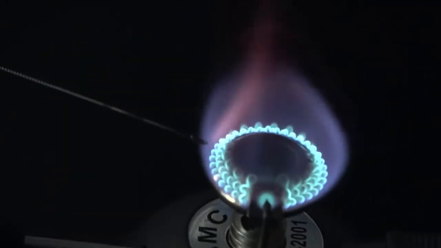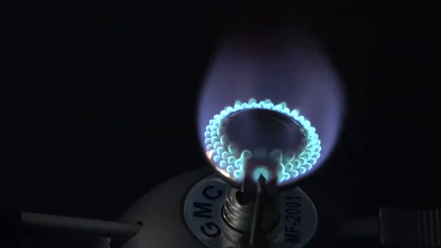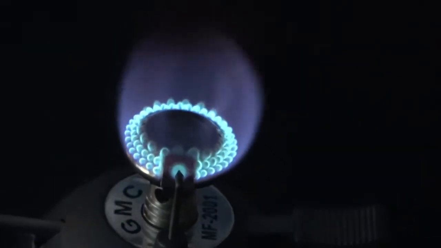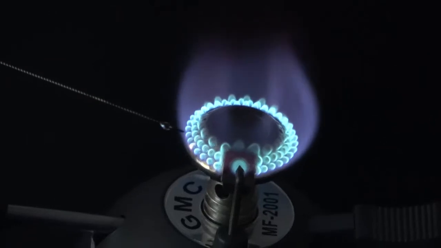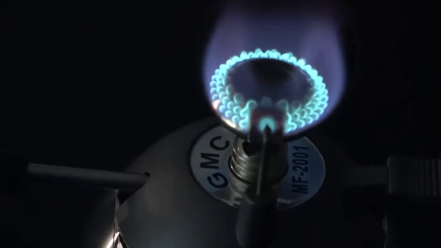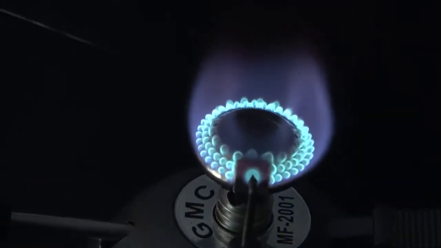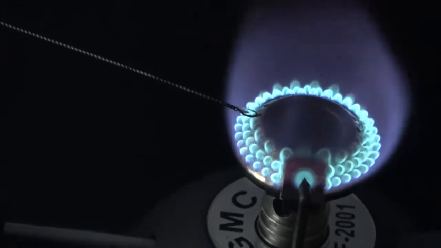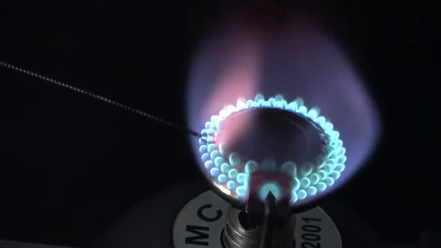To help you here a little bit, because it's a hard color to see, it's a very tenuous violet color. I'll show you again, okay, there you can see it.